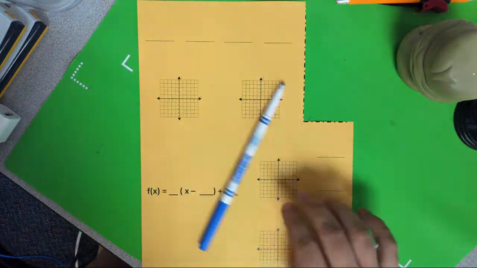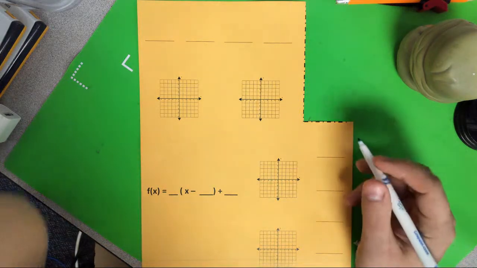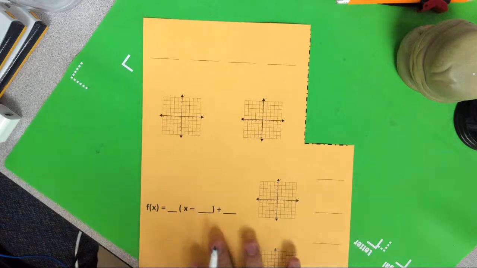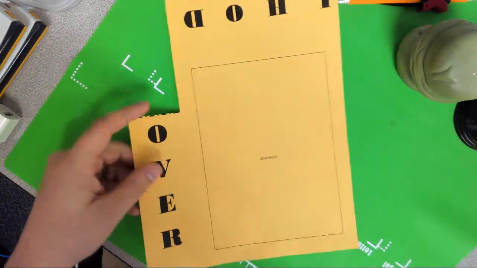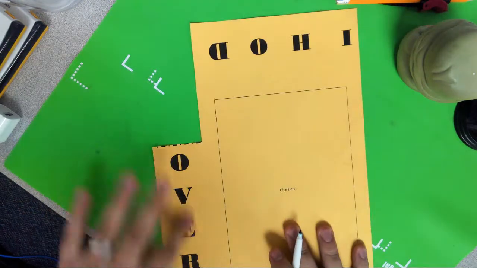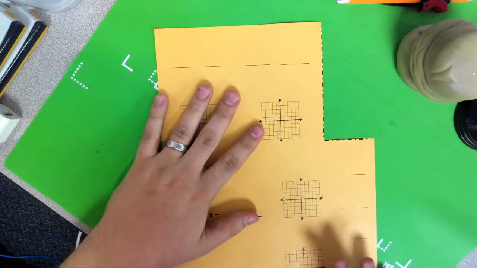So we're doing transformations today. We're just going to take some formal notes on going left and right and up and down. So we should have this piece of paper right here. It's got this chunk cut out of here for you. The backside looks like this. We got IHOD up here. Where we're going to be writing stuff is actually over here.